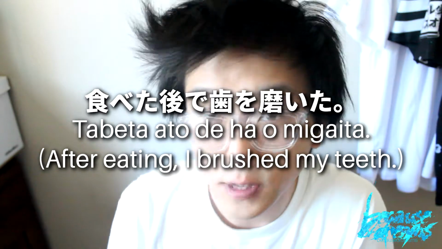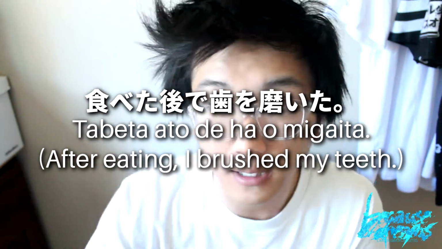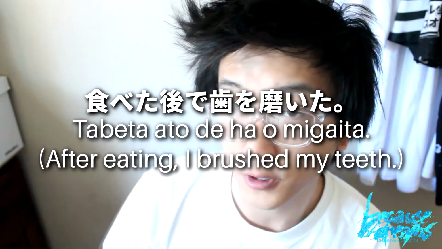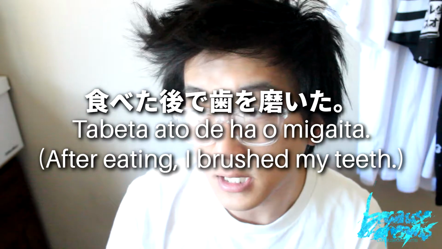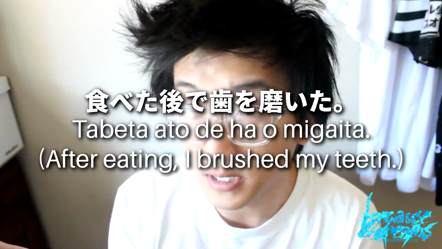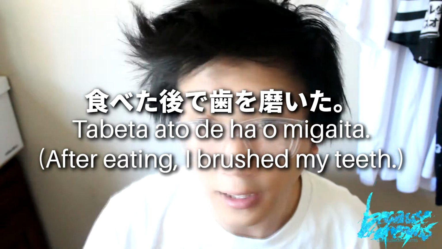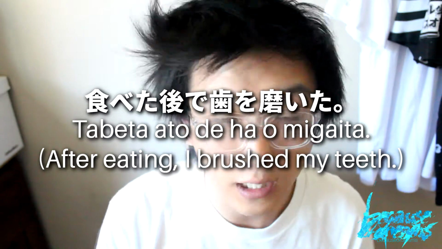Ha is the noun for teeth, and o is marking teeth as the direct object of migaita, which is migaku, the verb to brush, in its past plain form too. So this whole sentence is plain not because the first clause is in its plain form, but because the second clause is in its plain form. Altogether, tabeta ato de ha o migaita means, after I ate, I brushed my teeth.